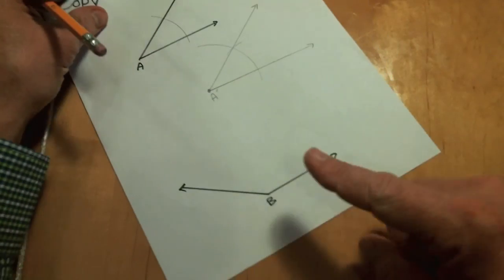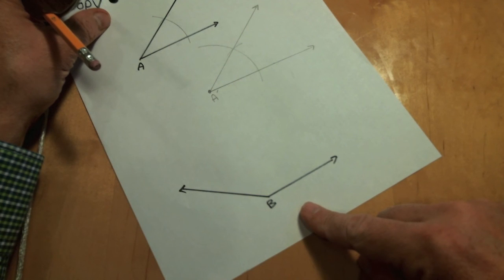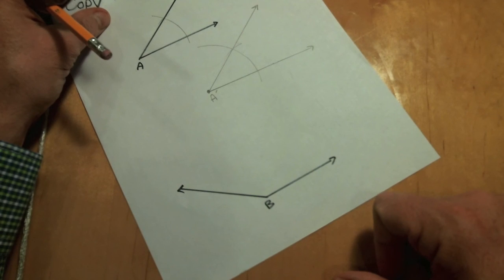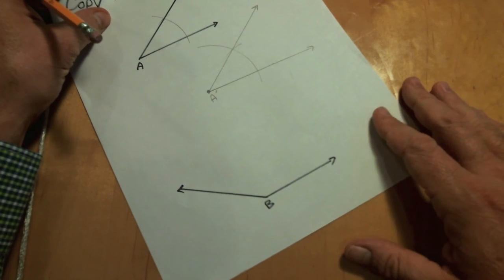Okay, why don't you try to do this one? I just drew an obtuse angle down here. Go ahead and draw an obtuse angle, put me on pause, and see if you can do that one. Then come back, check to see if you've done it right.